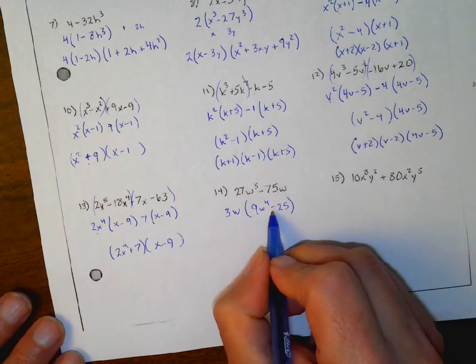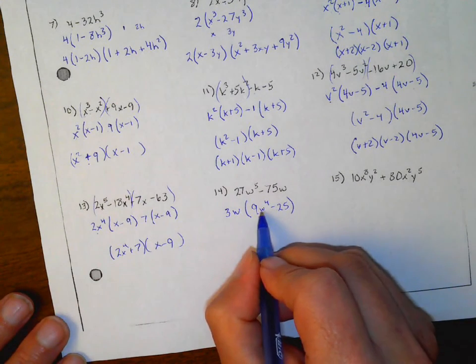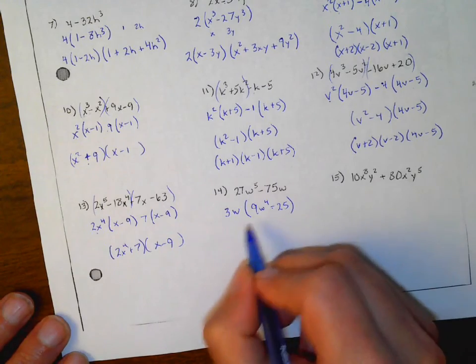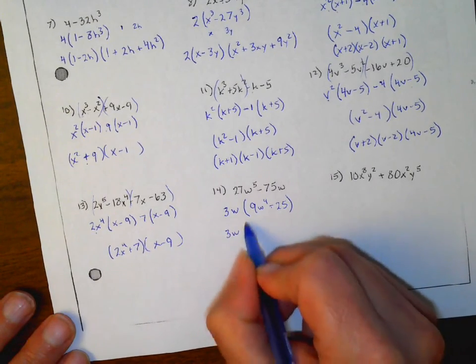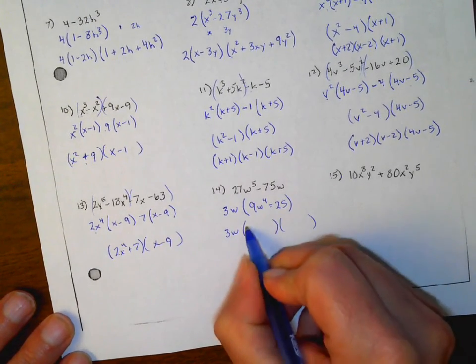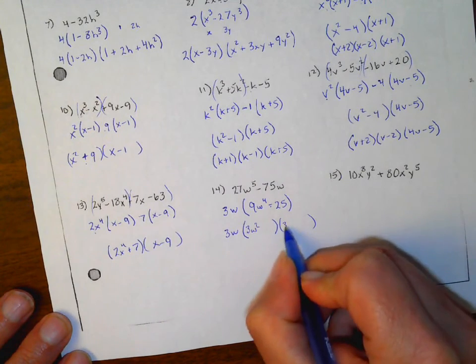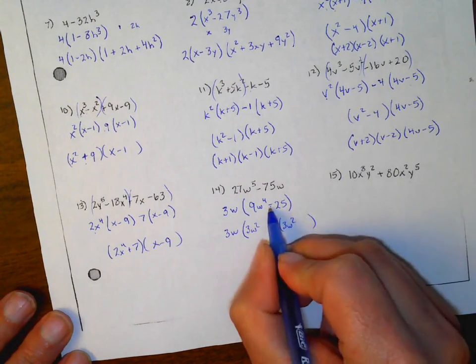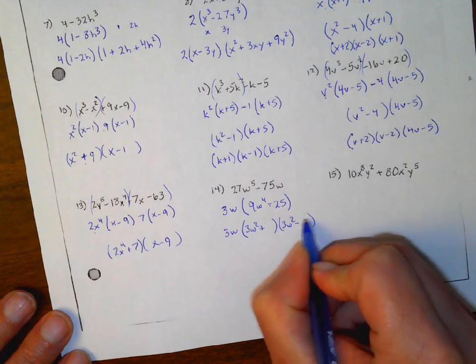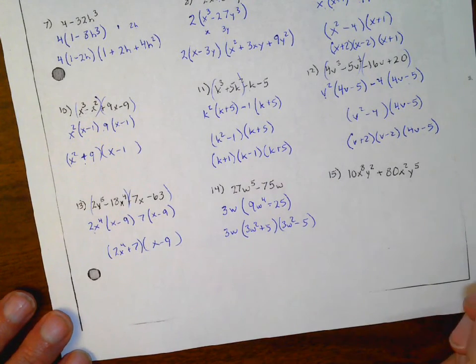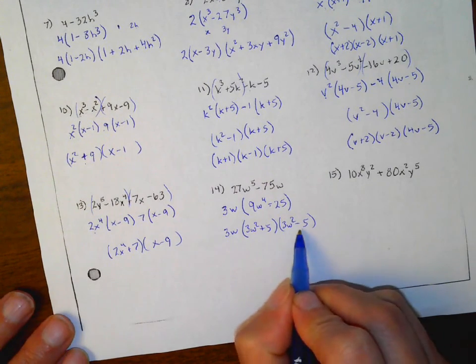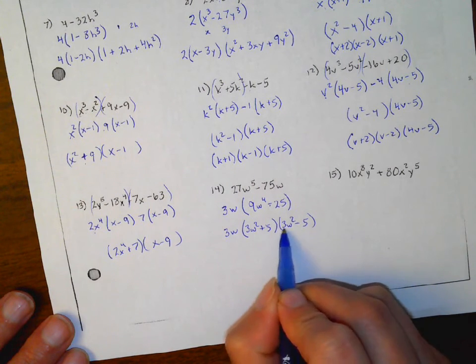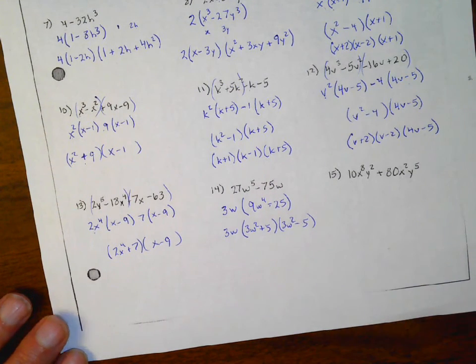Now it's not a cubic, okay, but I can look for difference of squares, which it is. So 3w squared times 3w squared. Remember, difference of squares, one's positive, one's negative, 5 times 5. We should look again, is this another difference of squares, but it's not. 3 and 5 aren't perfect squares there, so I'm done.